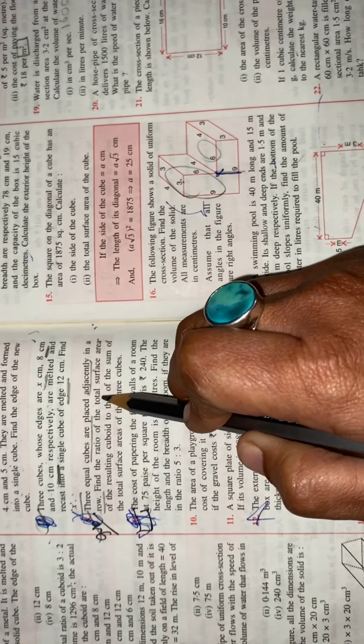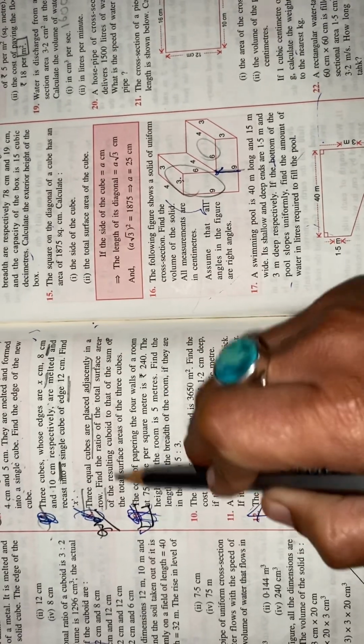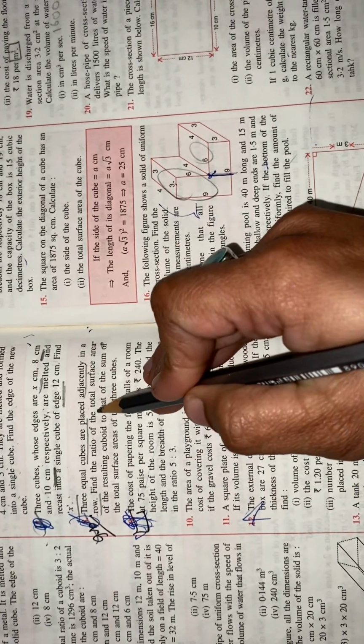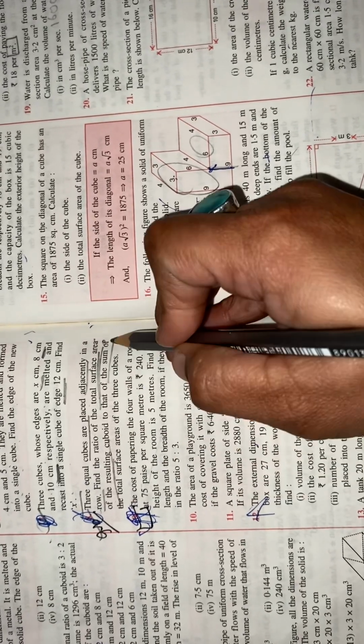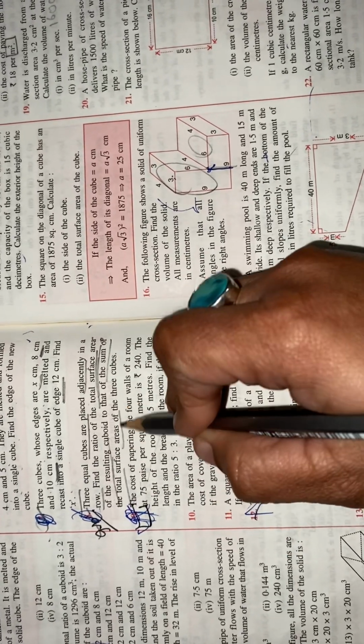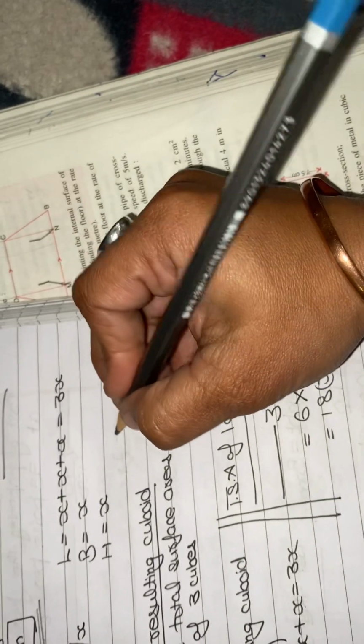So the question is: find the ratio of total surface area of the resulting cuboid to the sum of the total surface areas of the 3 cubes. So they are asking about 3 things.